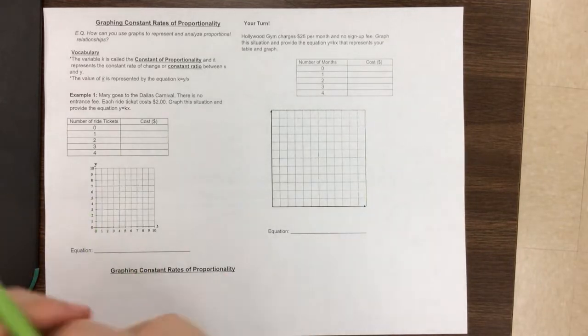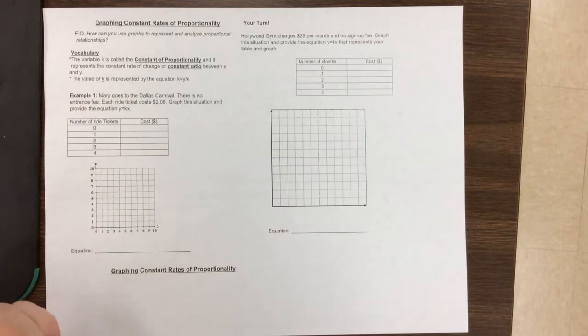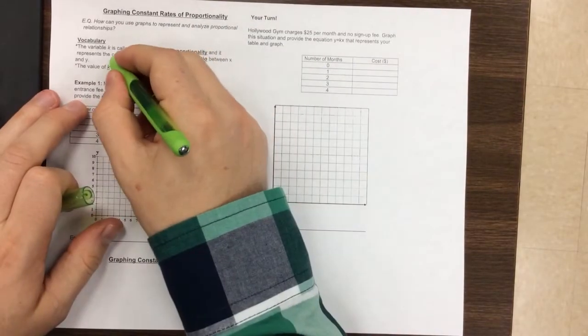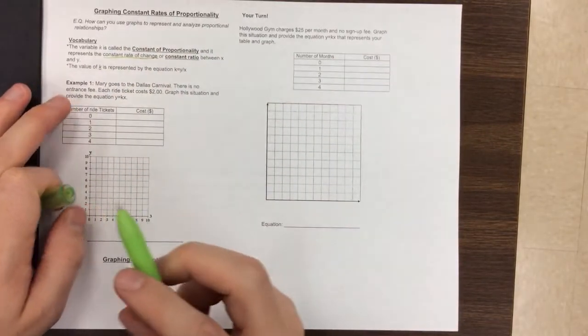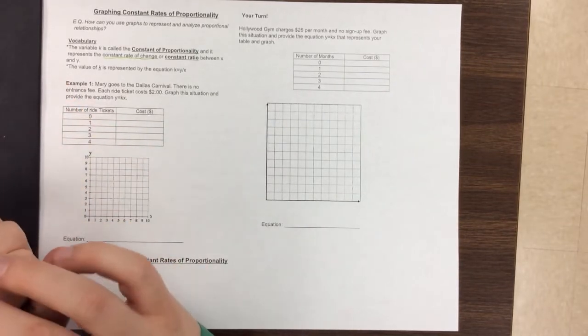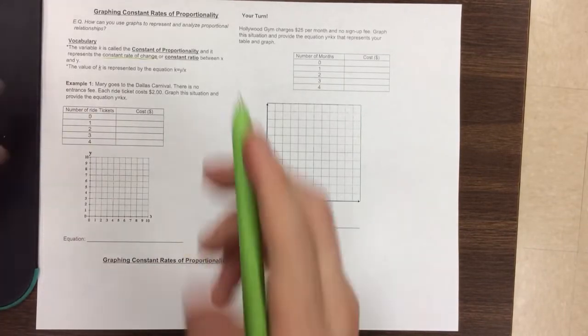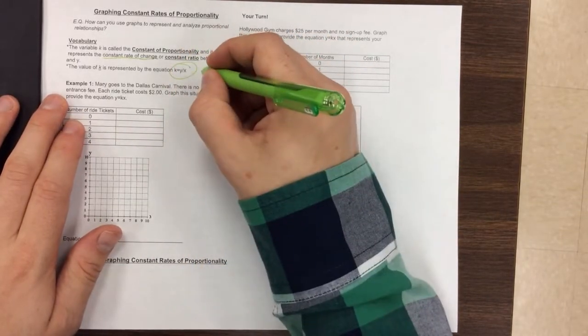So let's just real quick talk about the vocabulary. The variable k is called the constant of proportionality. It represents the constant rate of change. So this is what we went over in class today, which is Monday. So we went over constant rate of change, or a constant ratio between x and y. The value of k is represented by the equation k equals y divided by x. It's in our formula chart.